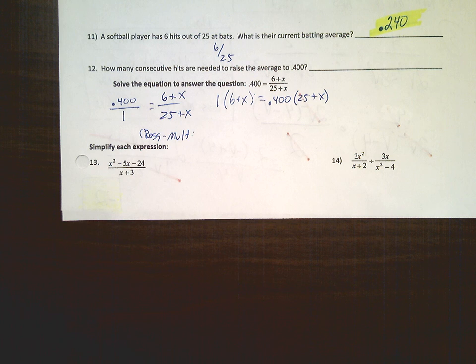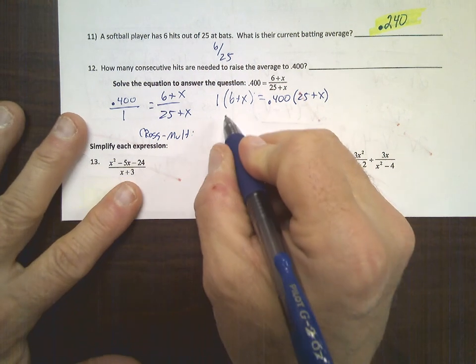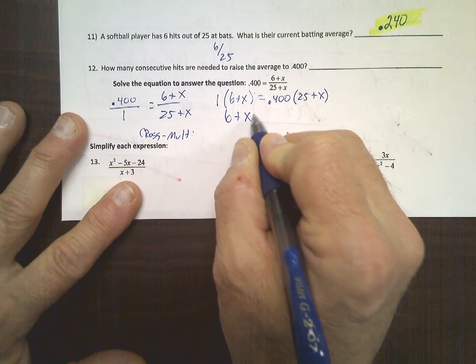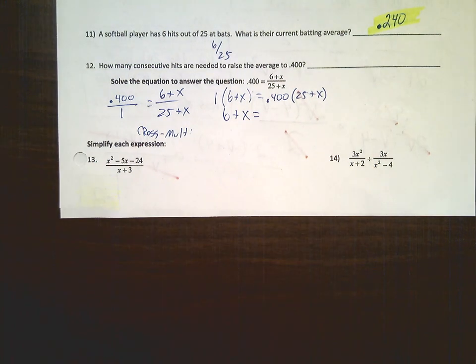Left side's easy. Ethan Brown, what do you got on the left side? Cameron, what do you have on the right side? I'm sorry? You have a calculator in front of you? No, it doesn't. Ava Clark, what do you got on the right?